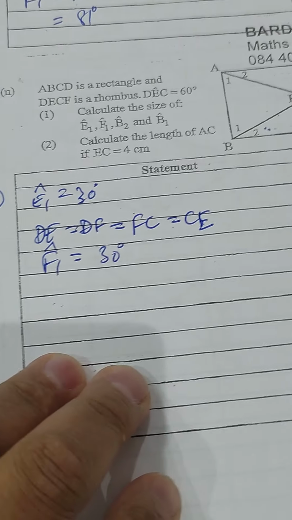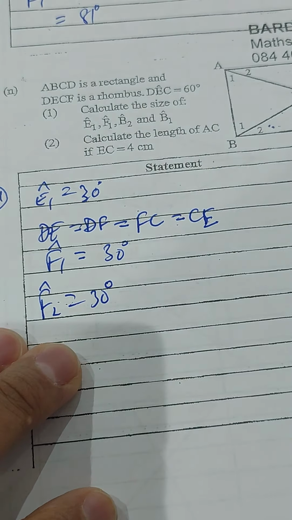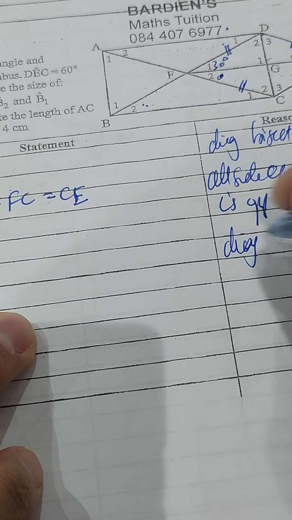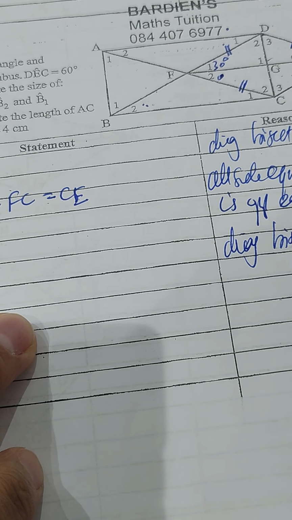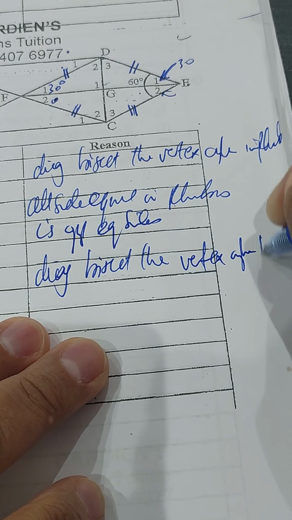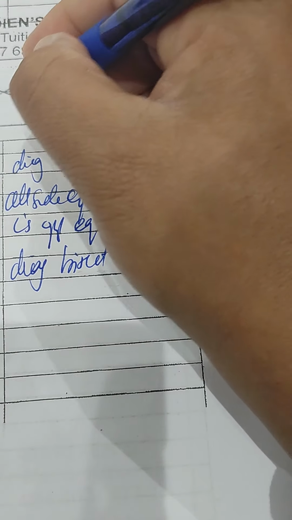Okay, so let's write that down. F2 is going to be 30 degrees. Why? Because the diagonal bisects the vertex angle in a rhombus, so there it goes, 30 degrees.